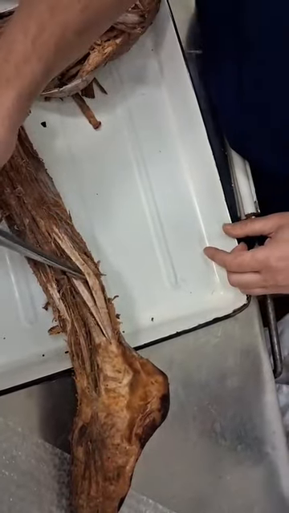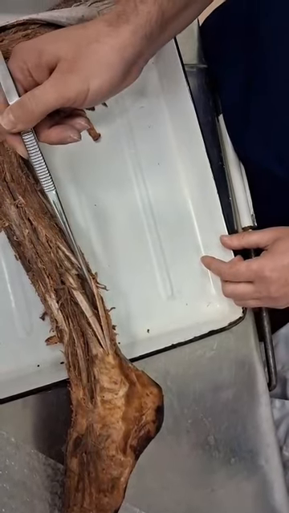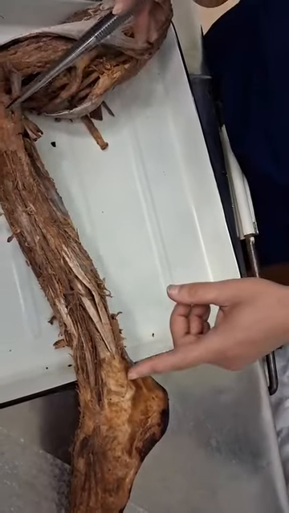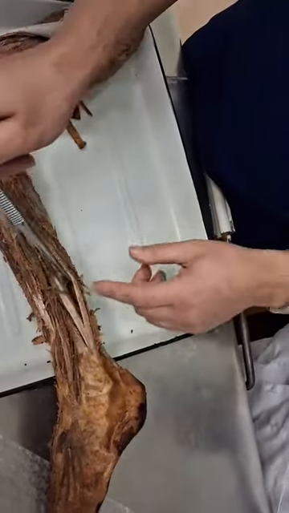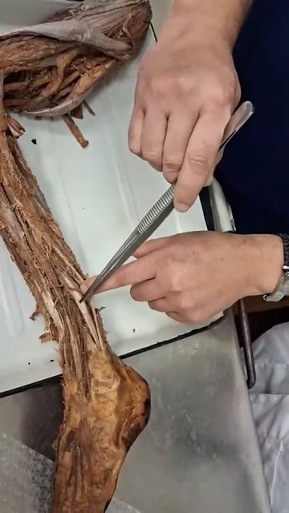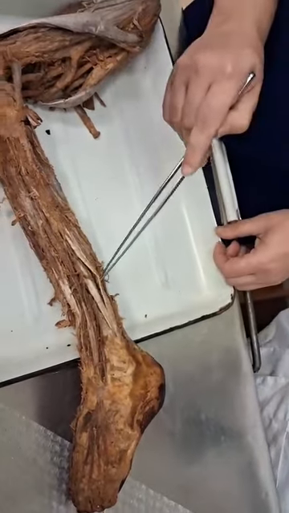One is more superficial, this musculus fibularis longus, fibularis because they are on the lateral side, a fibula is the lateral bone of the leg. And deeper muscle is musculus fibularis brevis. So 2 fibular muscles, longus and brevis.